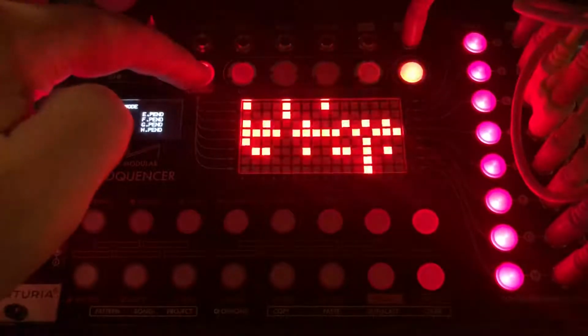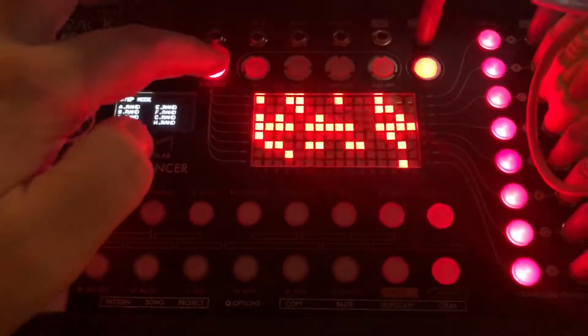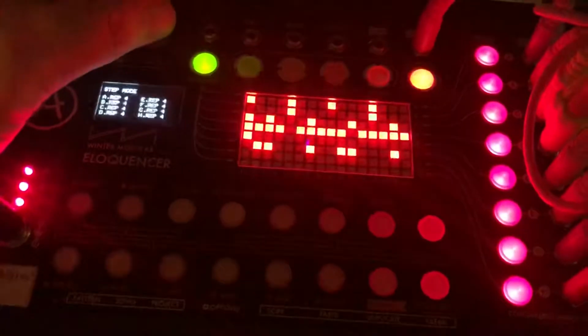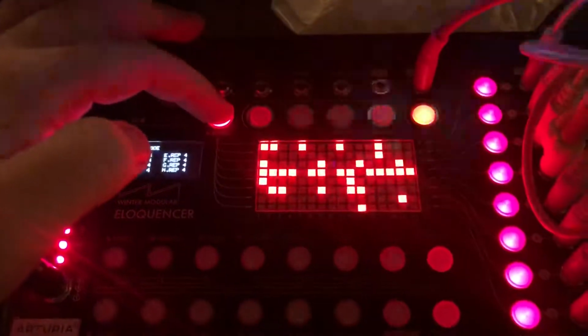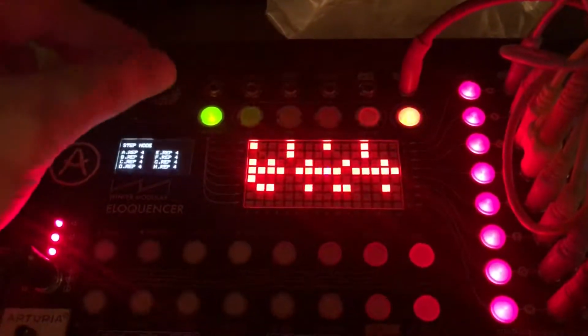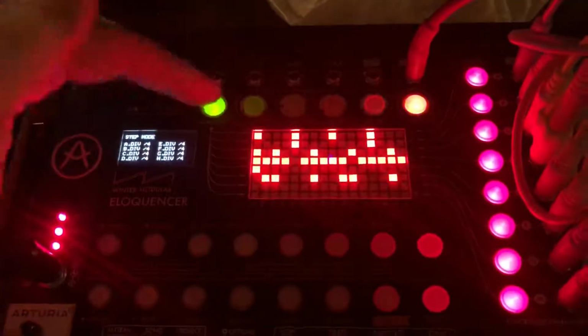And then there is random, which is random. Which is super crazy. And then there's rep 4, which does this. And then there's divide 4, which divides by 4.